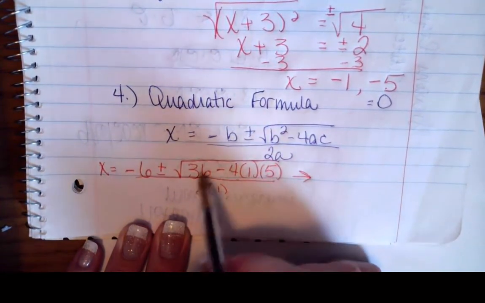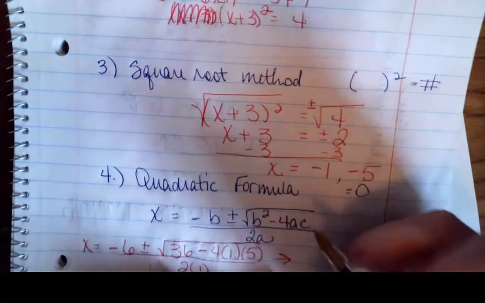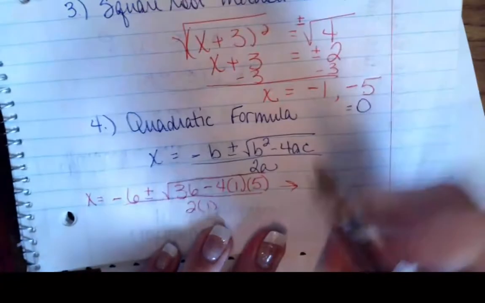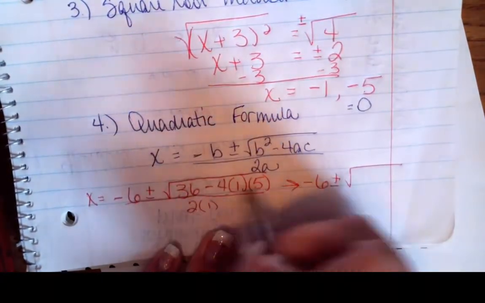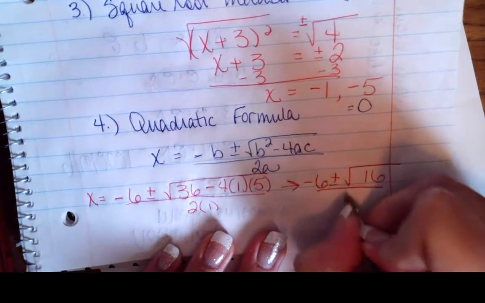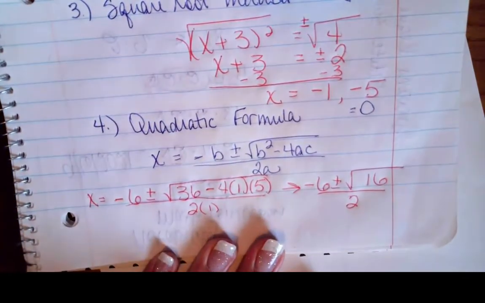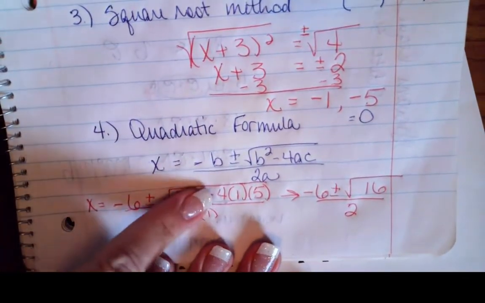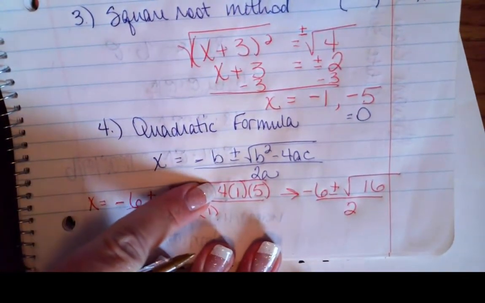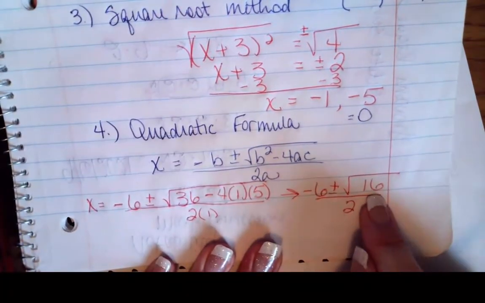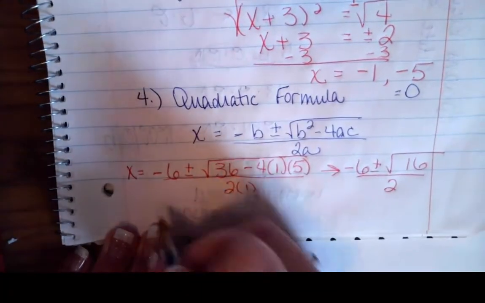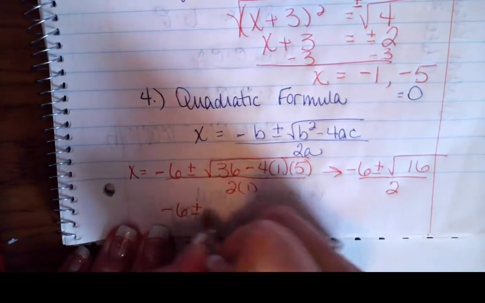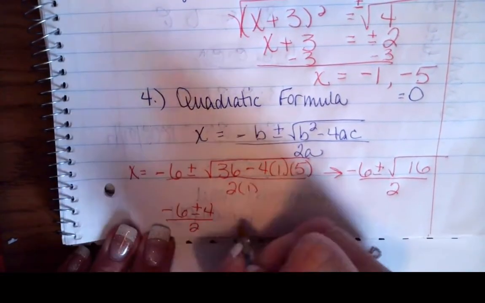So I'm going to clean up underneath this radical, and I'm going to clean up my denominator. So I've got negative 6 plus or minus the square root of 36 minus 20 is 16, over 2. So 36 minus 4 times 1 times 5. So 36 minus 20 is 16. Well, I know what the square root of 16 is. It's 4. So I have negative 6 plus or minus 4 over 2.